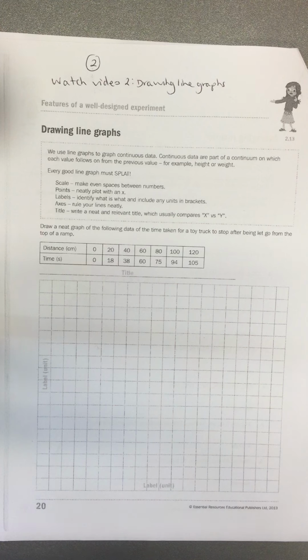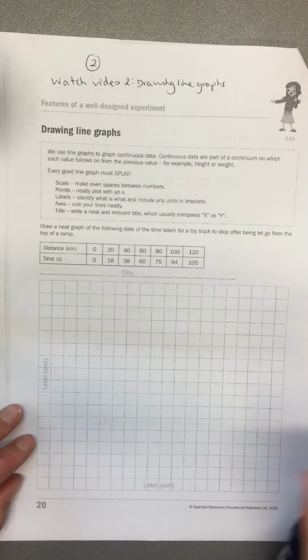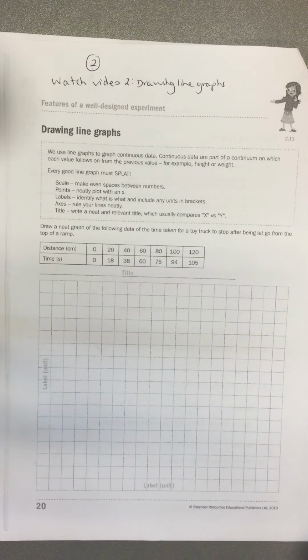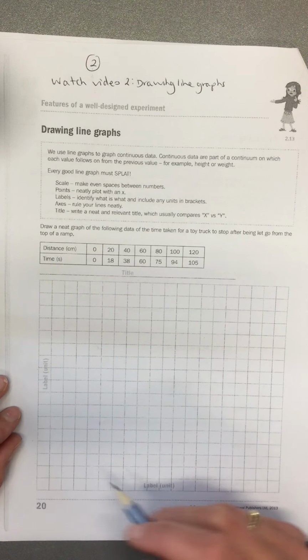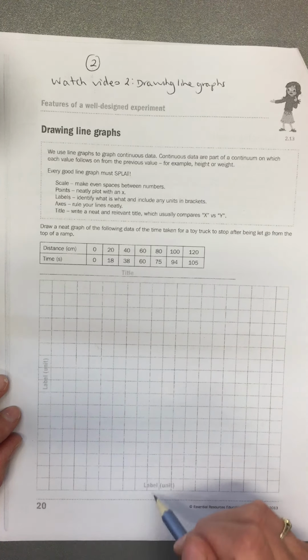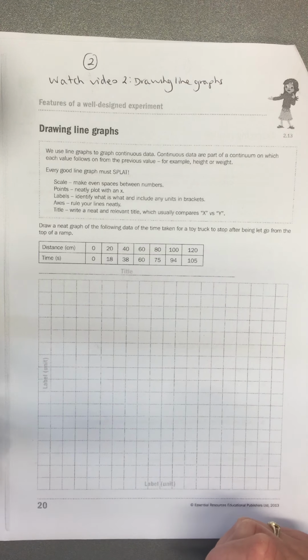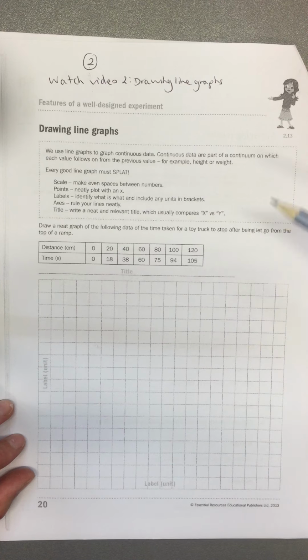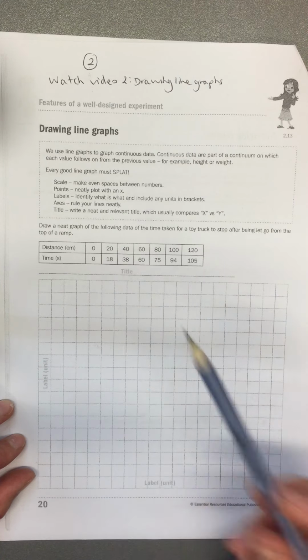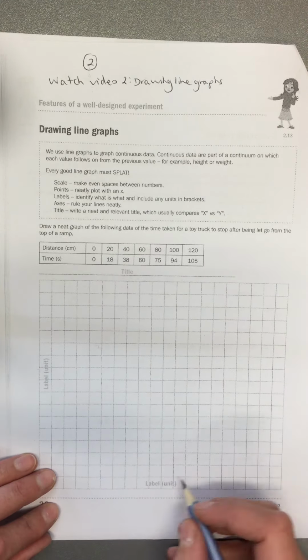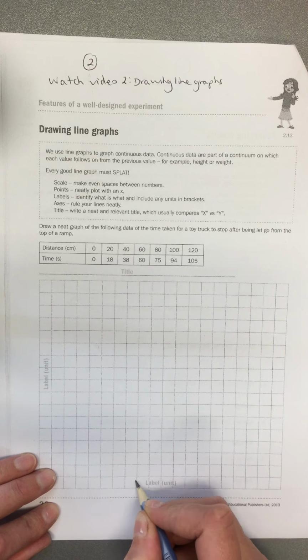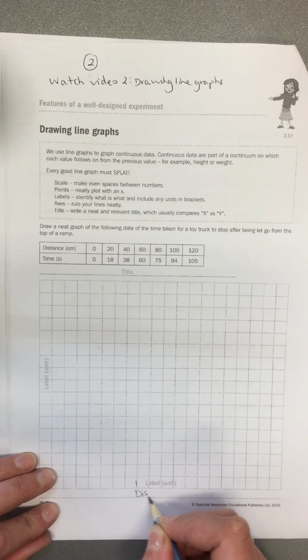You can follow along as we do it, or you can just stop and start the video as you need to. First of all, we have to decide what goes on each different side. We've got a space for our title and 2 spaces for our labels. We need to put the independent variable, the thing that we are controlling or that we are changing, along the bottom. The independent variable in this example is the distance. So distance is going to go along the bottom. We will write that along here.